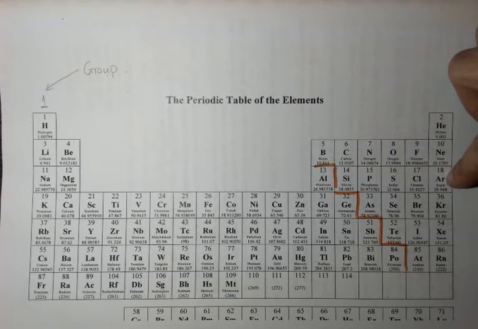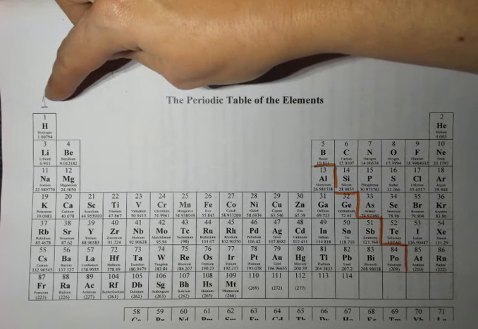Now the interesting thing here is that means that each one of those outside shells is completely full, and this makes these elements really unreactive. They don't want to react with anything because they don't have to either gain or lose any electrons from that final shell. Whereas over here in group 1 we've got 1 valence electron.